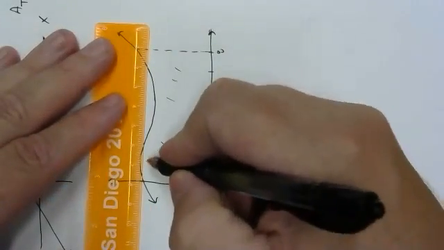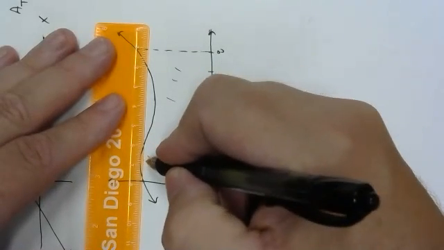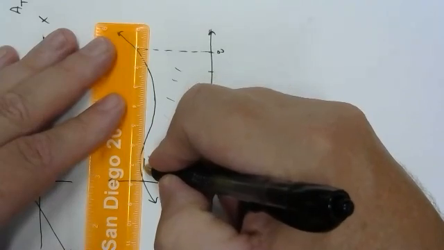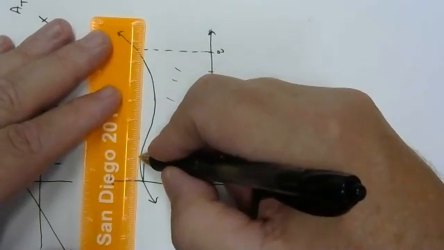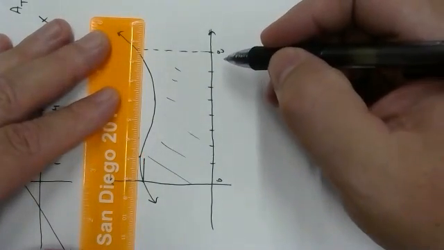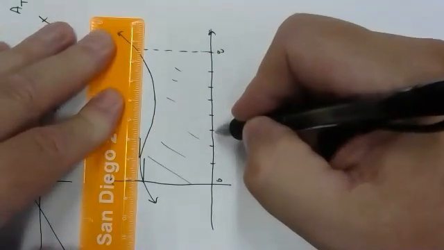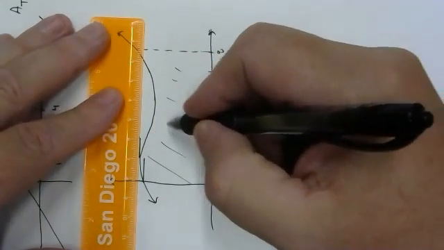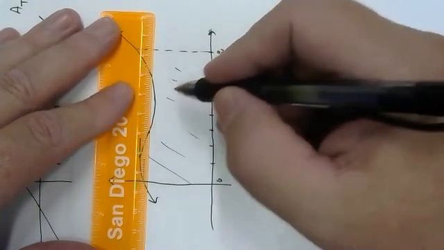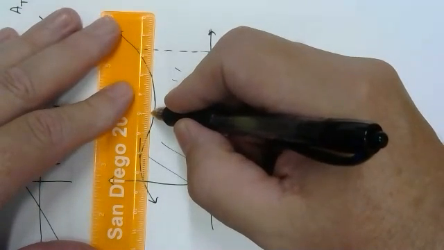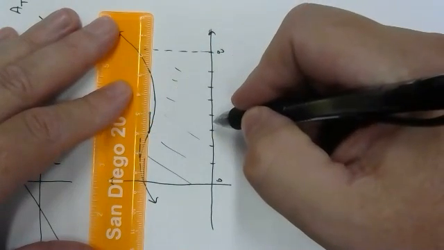So let's just go from here to here, and then from there to there, and then from there to there.